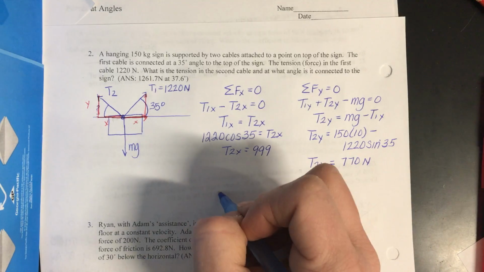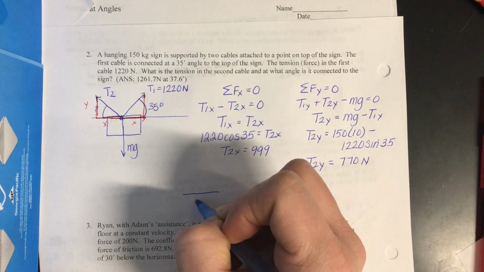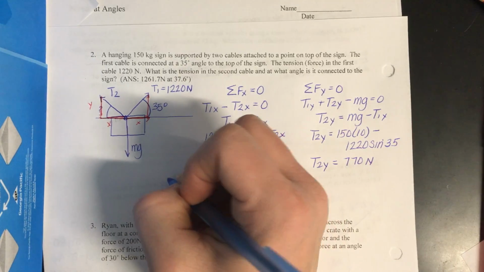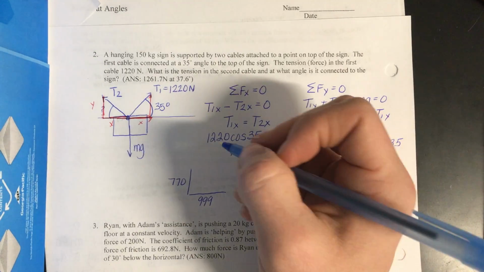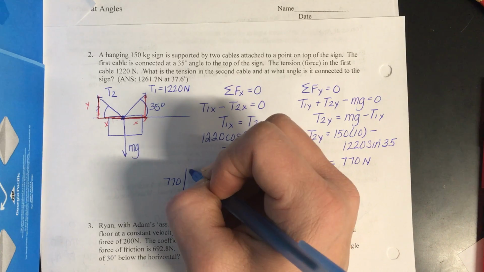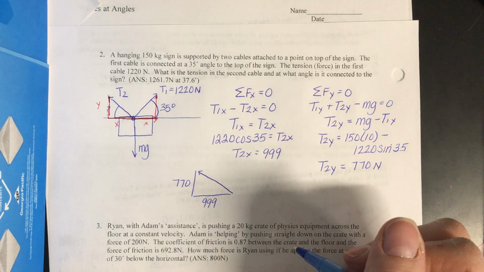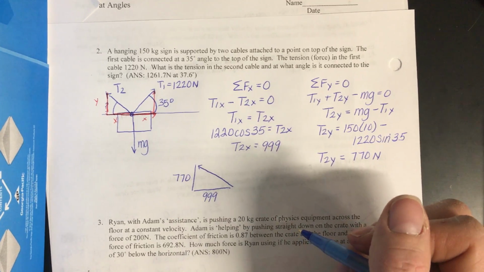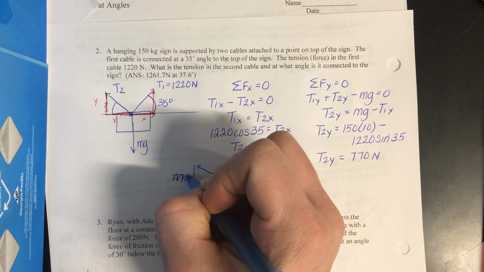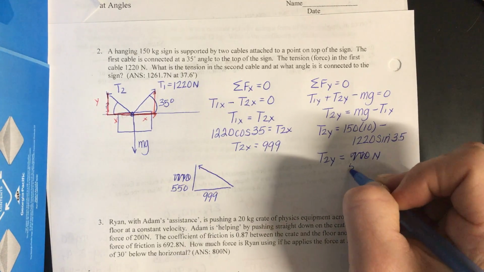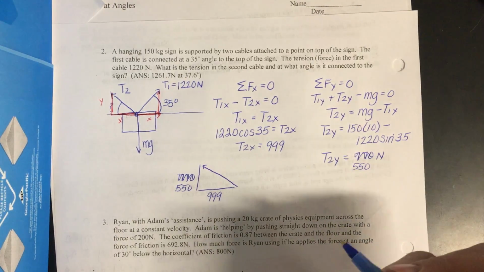And so you can see here that x is going to be going this way, and y goes up. And so we are looking for this component right here. Excuse me, if you use 10 for g, you should get 550 here. If you use 9.8, you'll get 770.